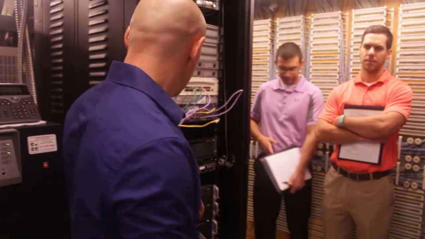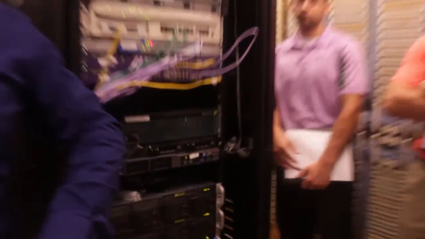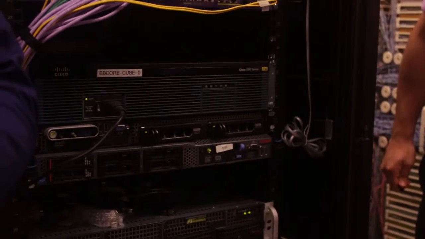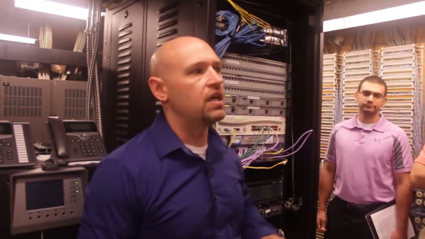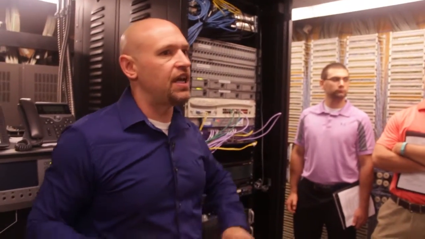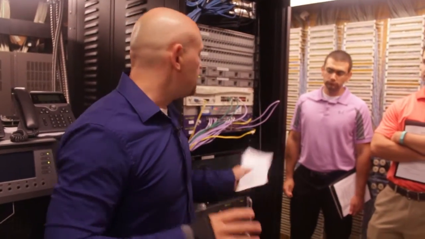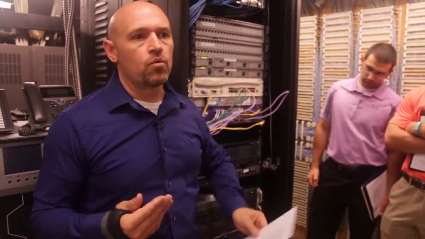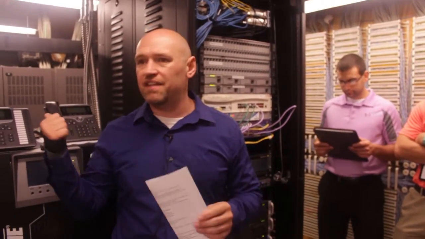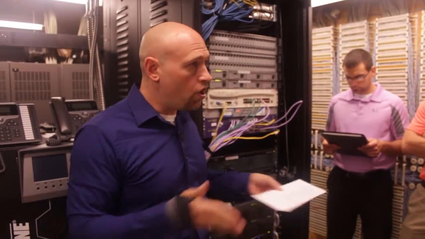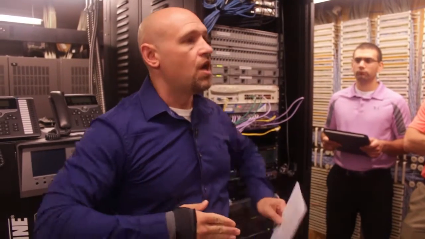We also have what's called a unified border element, which is this item right here. It's called a cube. The cube acts as a session border controller, or think of it as a gateway between the communication manager and other stuff that's not communication manager. So this border element right now is providing PRI-T1 interfaces between the Cisco solution and the Avaya solution, so that we can place calls back and forth between the two systems.